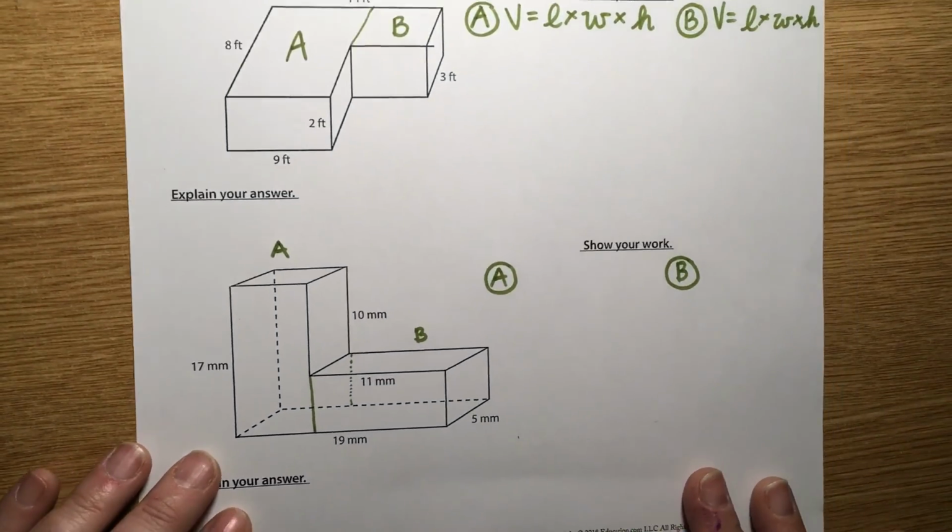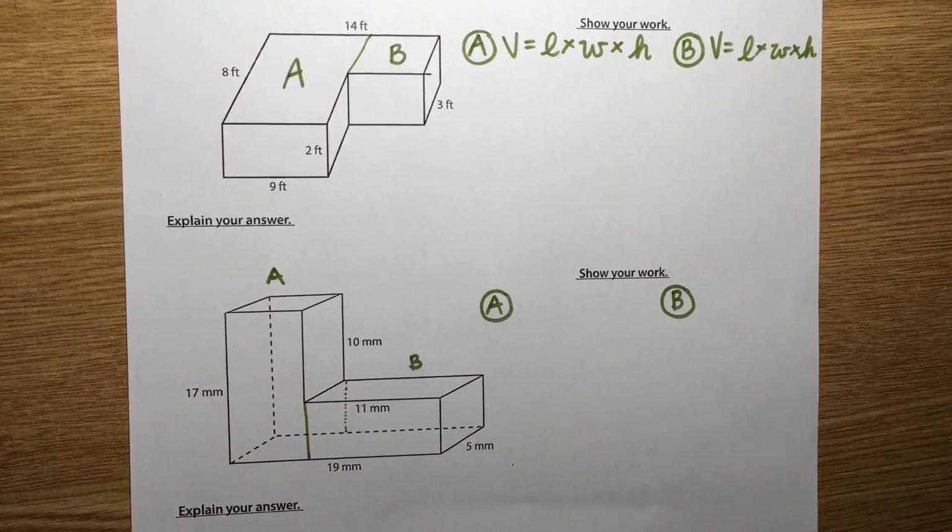When you guys are finished with this sheet, make sure that you turn it into my box so I can check over it.